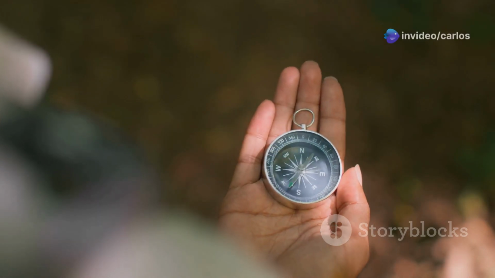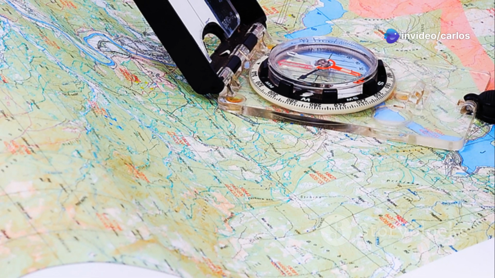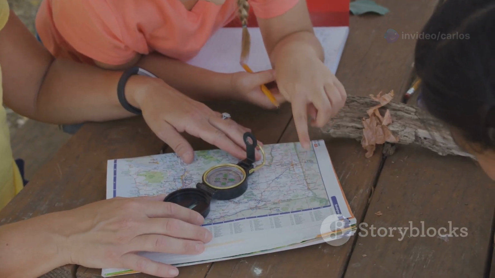We can use a compass to help us find these directions. It's a handy tool. Knowing these directions helps us read maps, and it helps us explore the world around us.